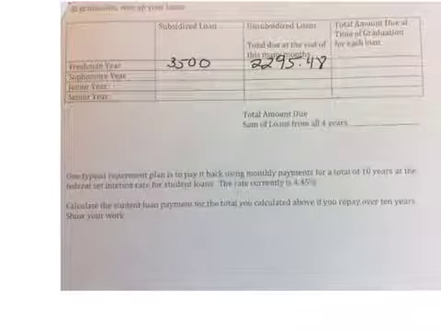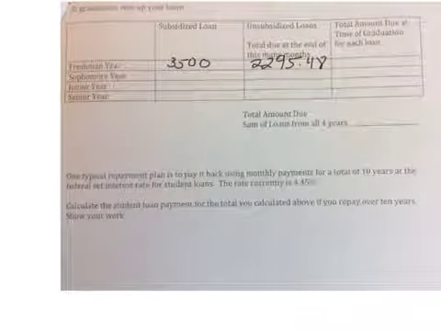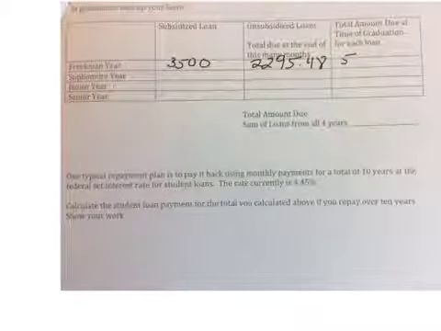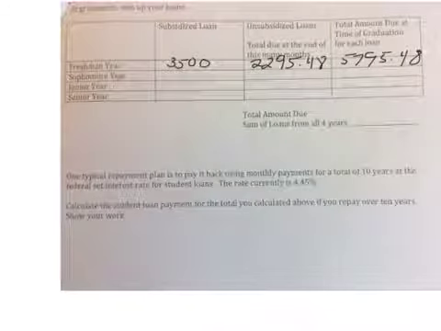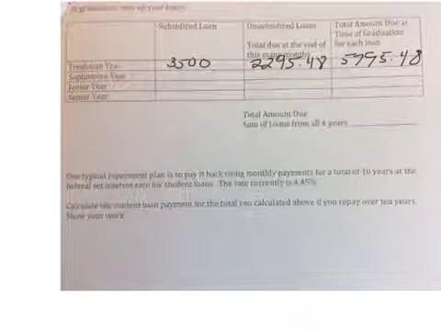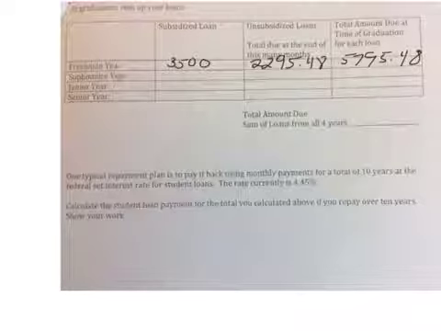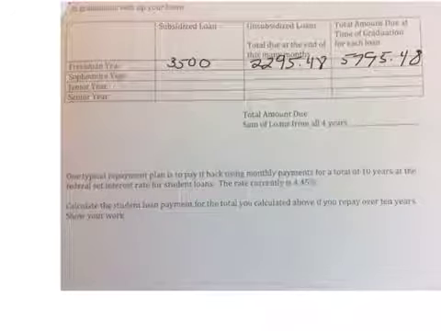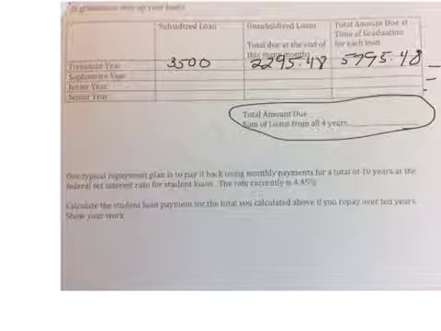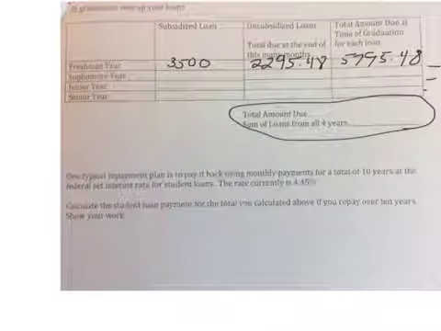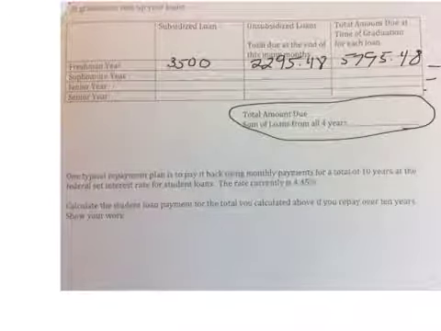And so rather than being $5,500, this ends up being $5,795.48. So that's the guaranteed federal loan, what you would owe at the end when you graduate. And you can do that for each year, and then you can sum it up, and that's going to be the total if you elected to take the guaranteed federal loans for the 4 years that you're in college.